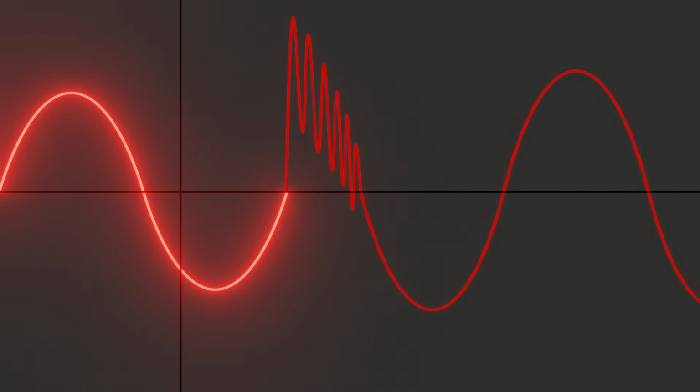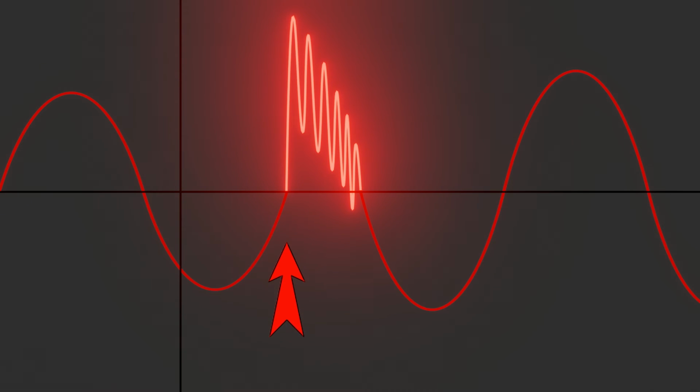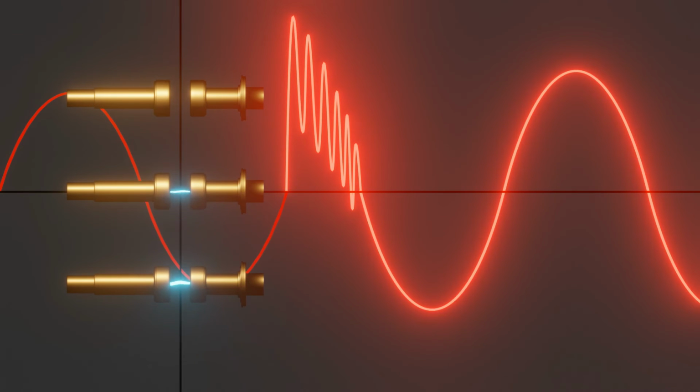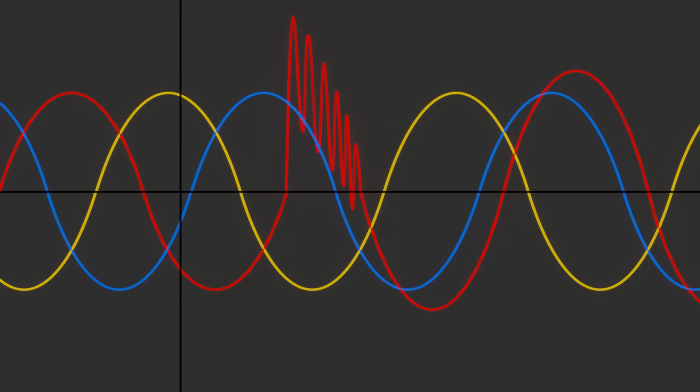This is the current waveform, indicated by a glowing line. At this point, the current has reached zero crossing and is interrupted. This results in the appearance of a restriking voltage across the contacts at the instant of current interruption. Let's say the red phase current is the first to be interrupted in this case. Now, although the red phase current is interrupted, the yellow and blue phase currents still continue.